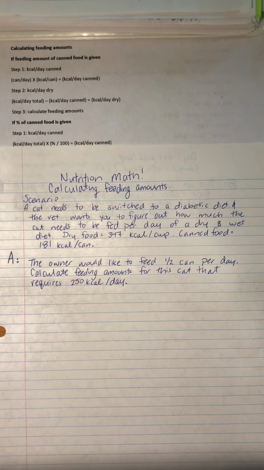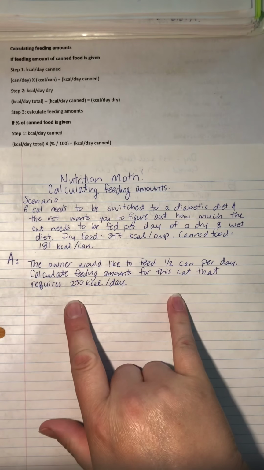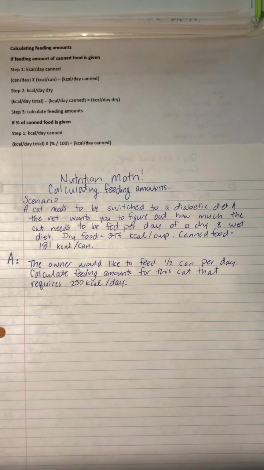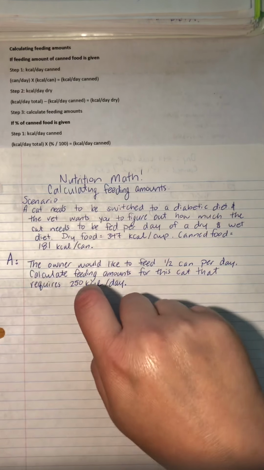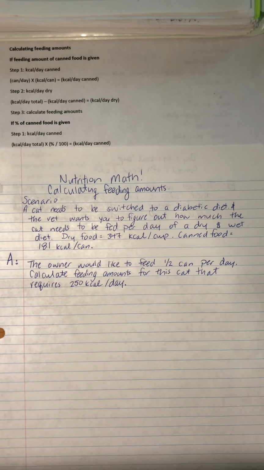So we have two options here for how the vet or the client might present how they'd like you to figure out the food. In scenario A, the owner has an idea about how much canned food they'd like to feed their animal. And this is, I find, the more common method.